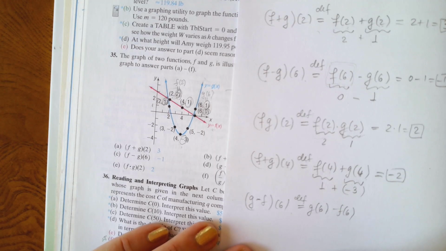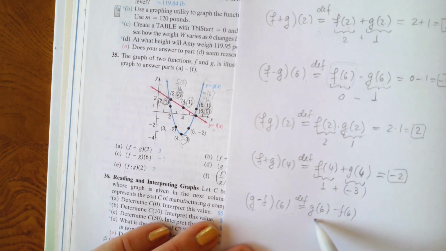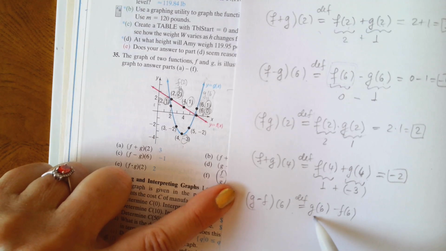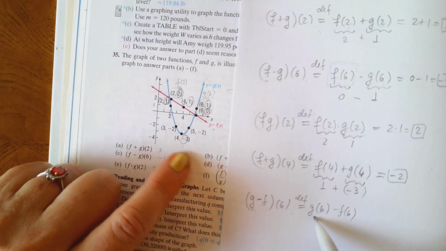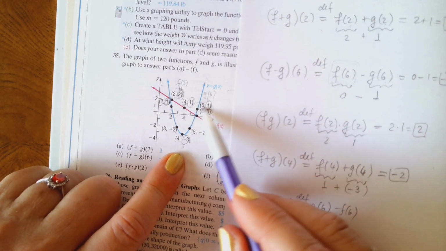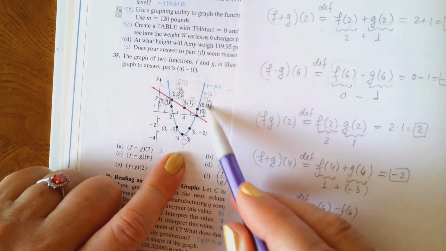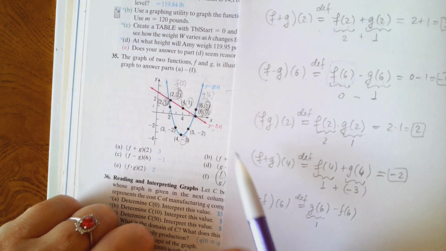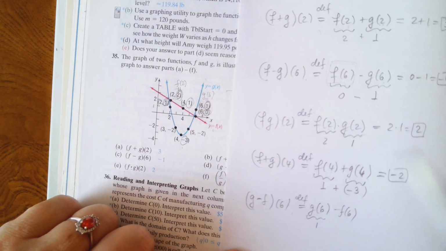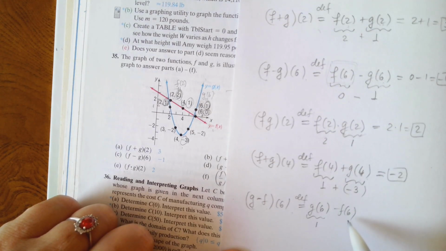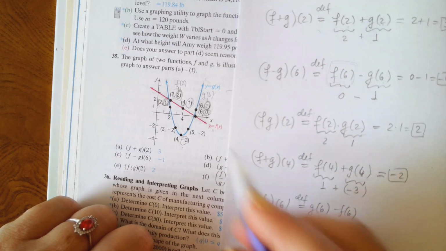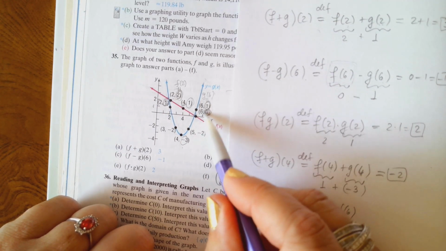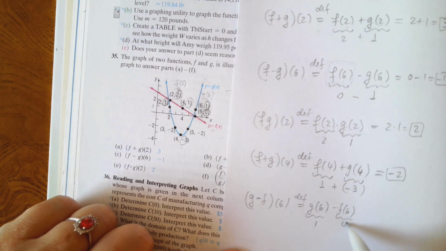Okay, so I look at the graph. Remember, we already looked at those. But again, if I want g of 6, I look at the y coordinate of the point on the graph of g that has x coordinate 6. So g is the blue function. So this is 6, 1. So this is g of 6, 1. And f of 6, I look at the graph of function f of x, and I look for a point on that graph with x coordinate 6, right here. So I read its y coordinate. This is f of 6, 0.